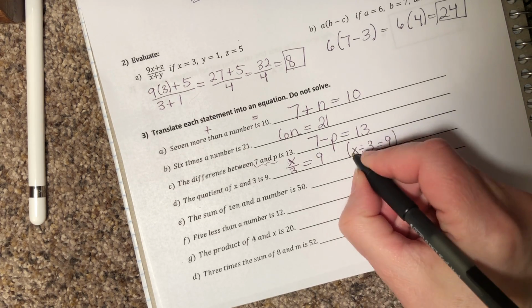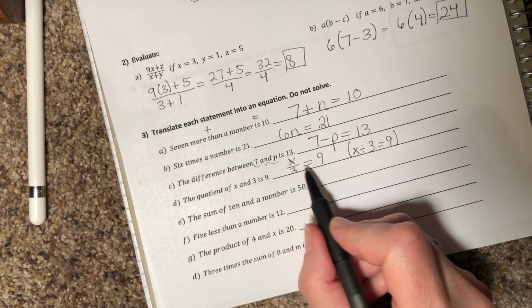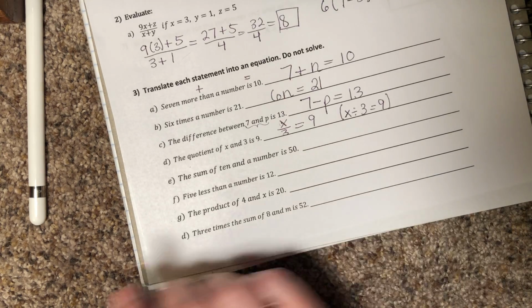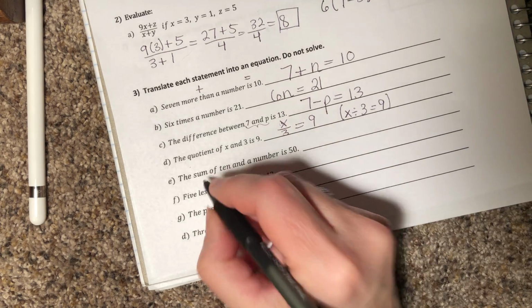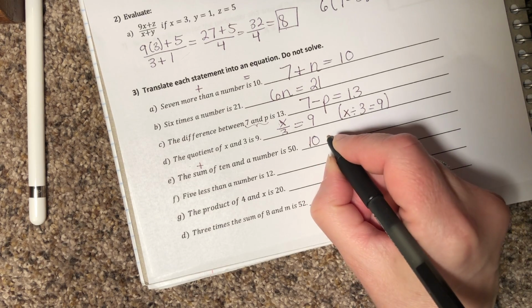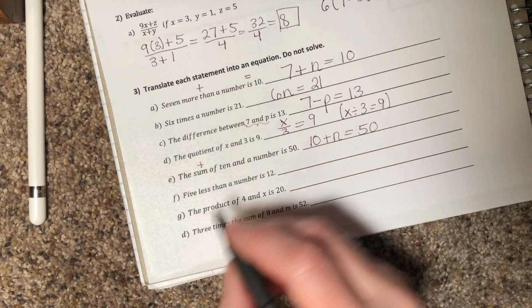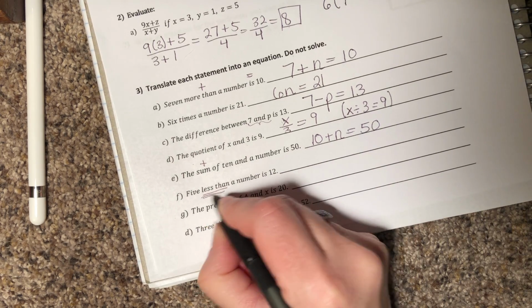There's other ways to write it, but that's probably the preferable way in algebra. Okay. The sum of 10 and a number, sum means addition. The sum of 10 and a number is 50.